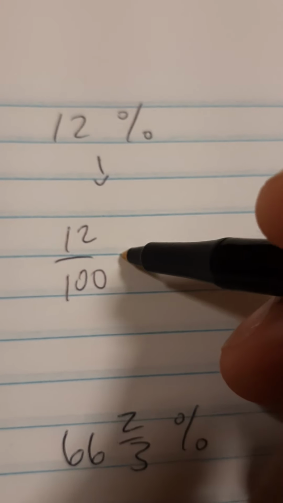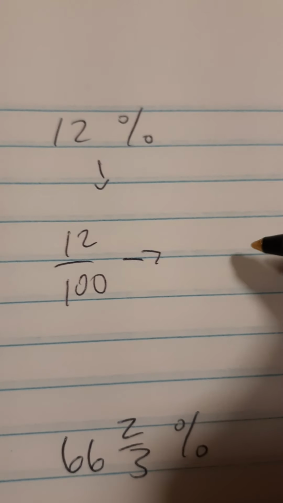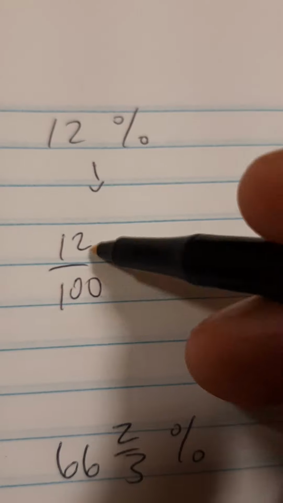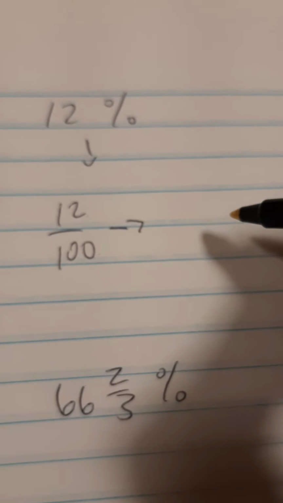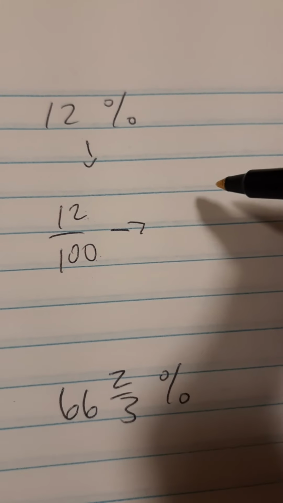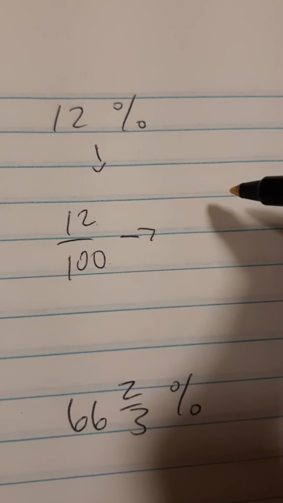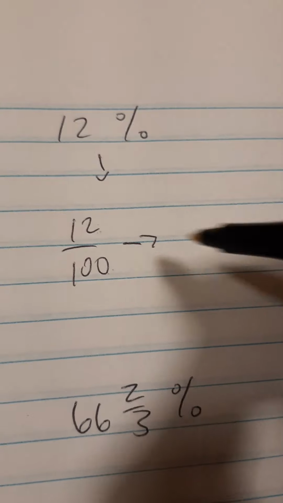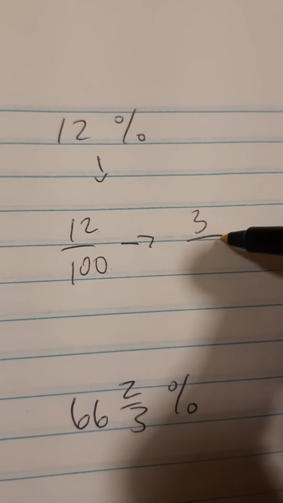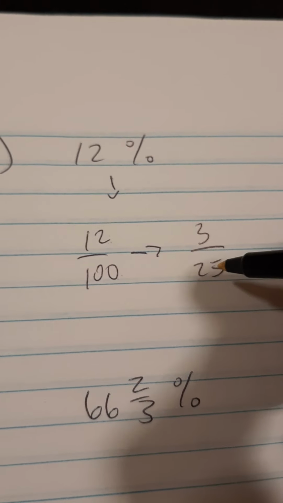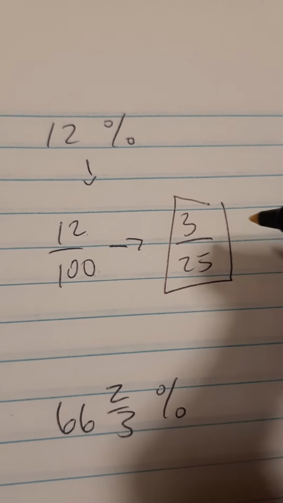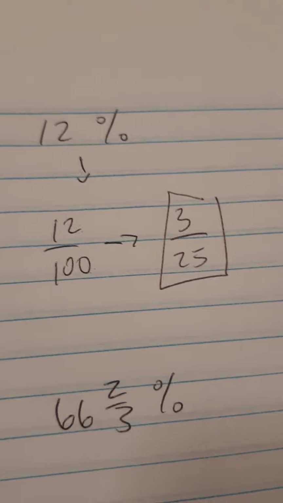And now we're going to look for reducing. Even numbers, so you could use 2. But you could also go higher and use 4. Can't go any higher than 4, though. 4 goes into 12 3 times. 4 goes into 100 25 times. Your answer is 3/25.